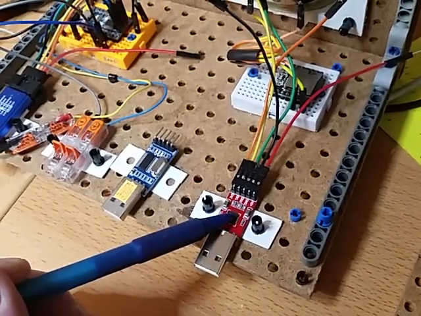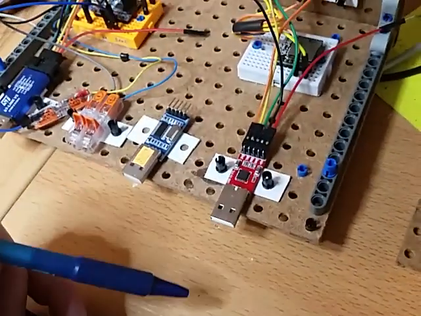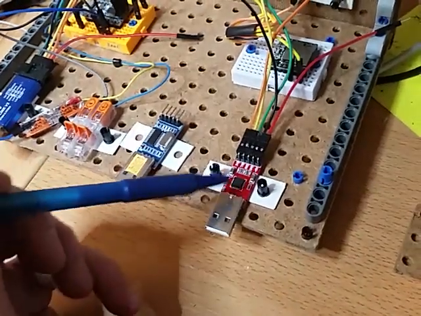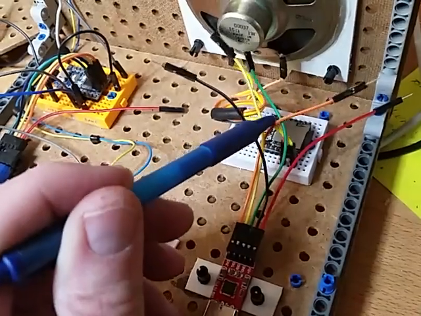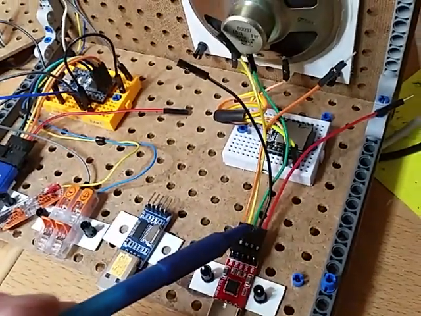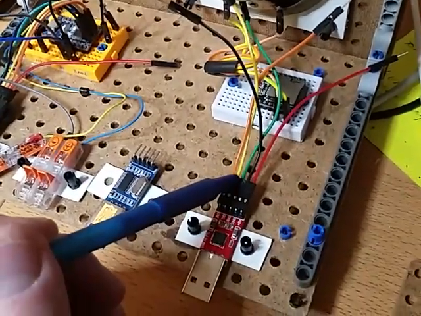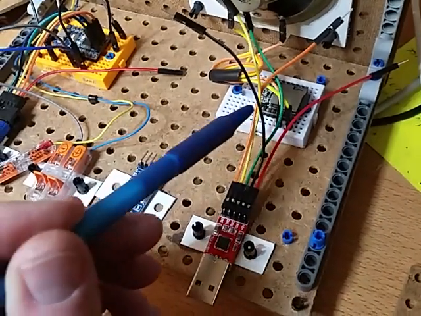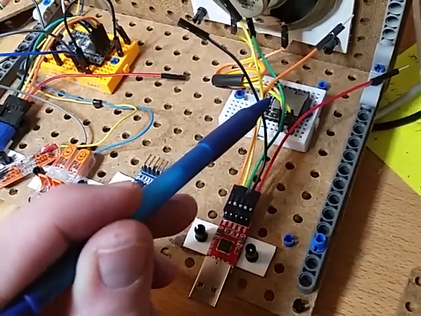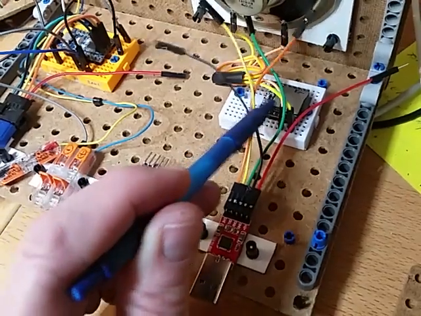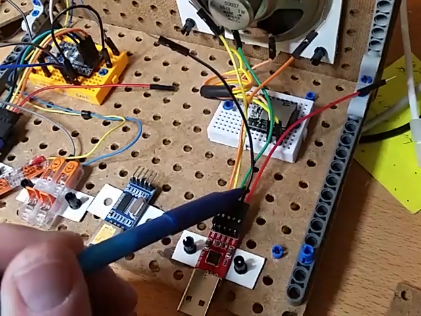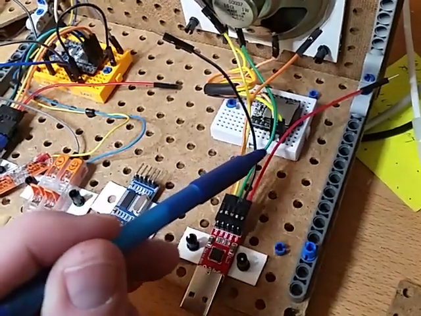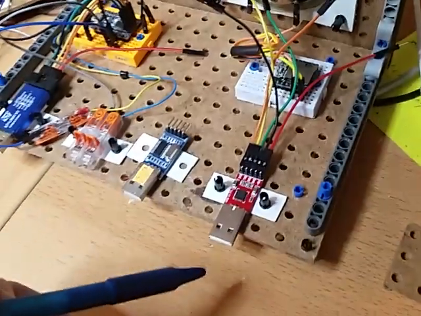So the device receives something from the USB cable and then it transmits, the TX, to the MP3 player. This TX is yellow and it should be connected to the green wire of the MP3 player. Also the green one is the RX, the data is going this way, going out to the USB.